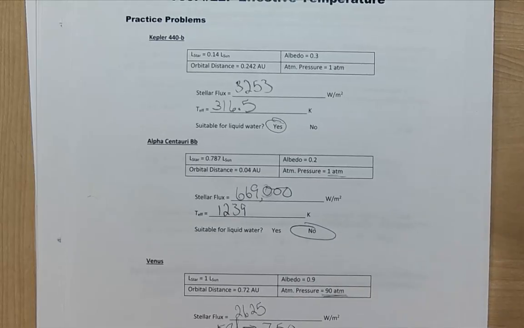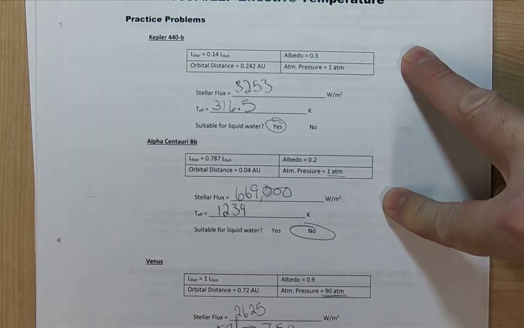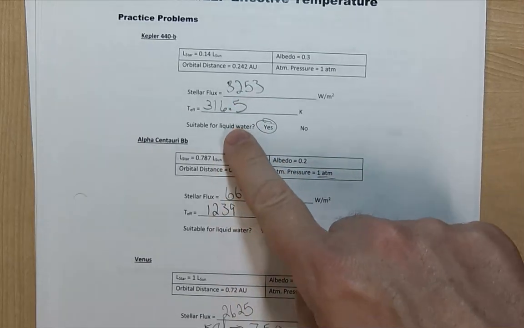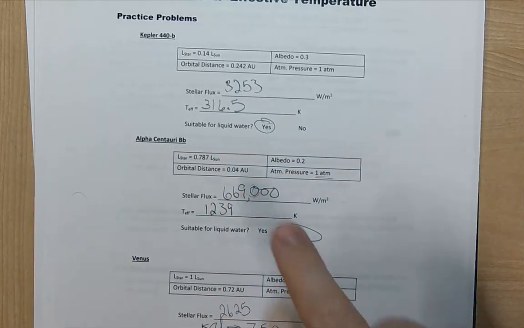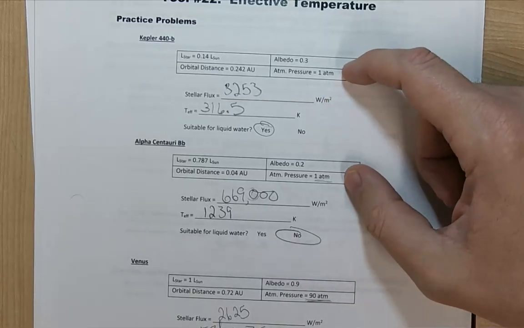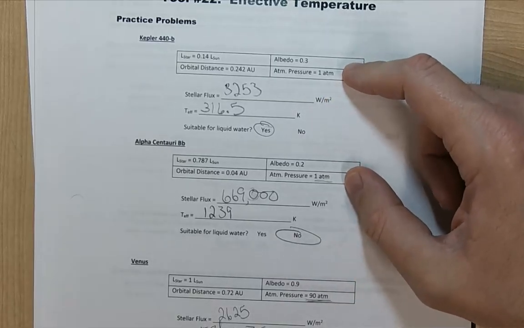So these 2 exoplanets, if they have 1 atmosphere of pressure, then we might expect there to be some greenhouse effect here too, right? These, 316 Kelvin, 1200 Kelvin, this is what the effective temperature predicts as a good first guess. But we know when a planet has an atmosphere, it's going to have some amount of greenhouse effect.